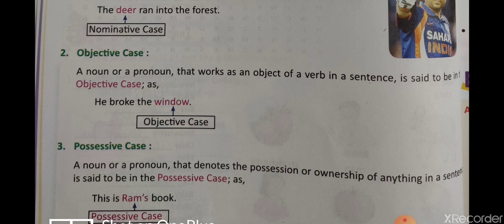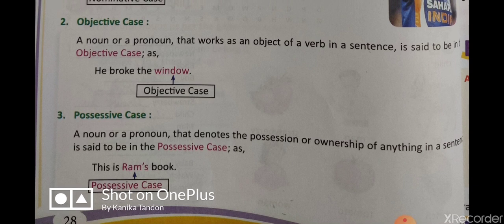A possessive case is a noun or a pronoun that denotes the possession or ownership of anything in a sentence. And the best way to identify whether something is in a possessive manner is the apostrophe s. Wherever the word has an apostrophe s, it means it is trying to show some kind of possession. For example, this is Ram's book. This book belongs to Ram, ये book Ram की है. So Ram and apostrophe s is the possessive case here.